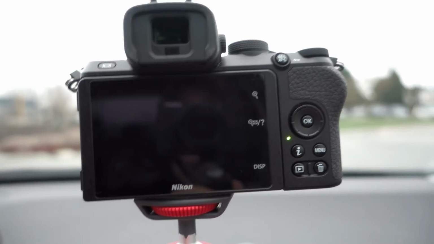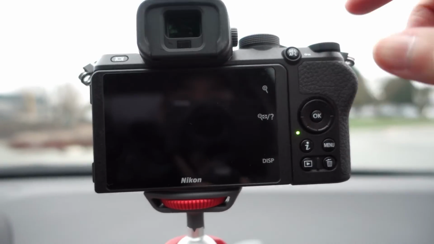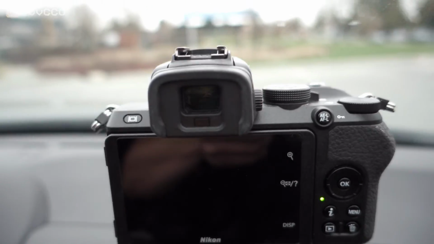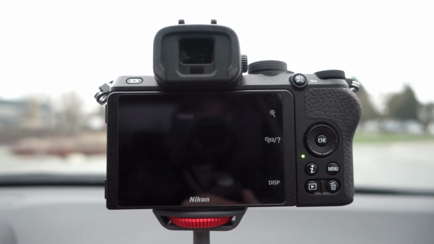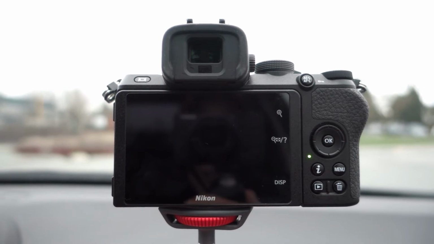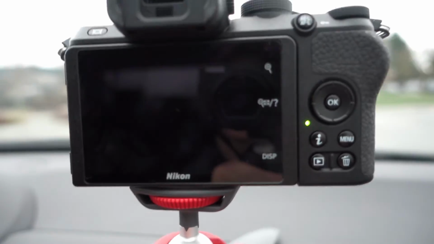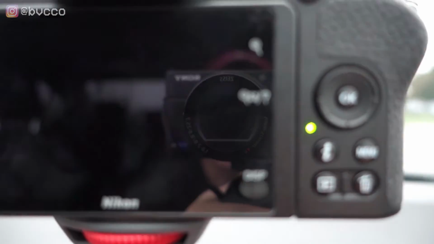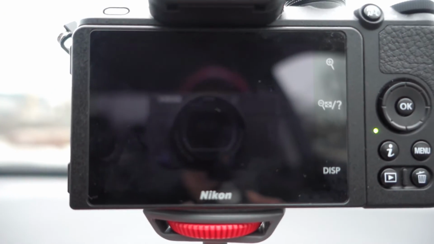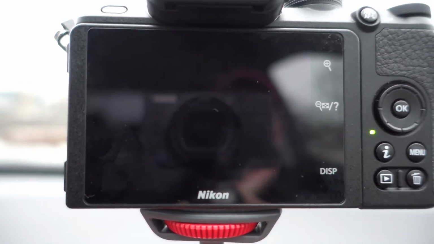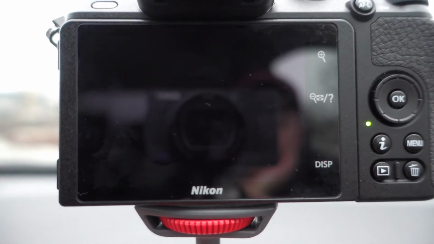And if all you want to do is cancel this, you can either turn off your camera or go on top and flick it down to video mode, and it will stop this mode if you don't want to continuously keep doing a time lapse. And you'll know that it is doing the time lapse because you can see the green light right there. And as you can see here, it is still taking a photo every 3 seconds.